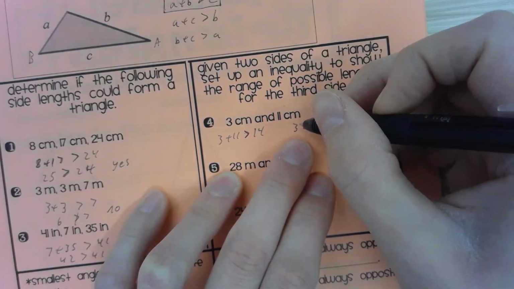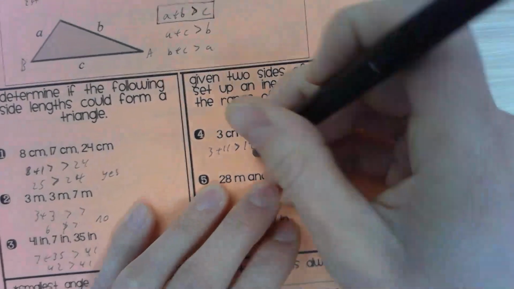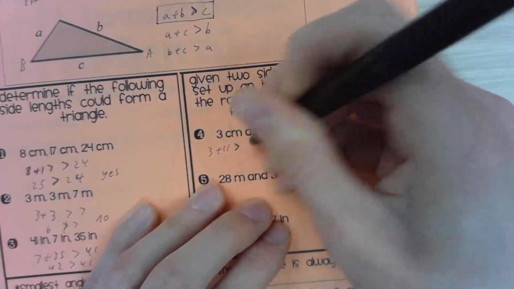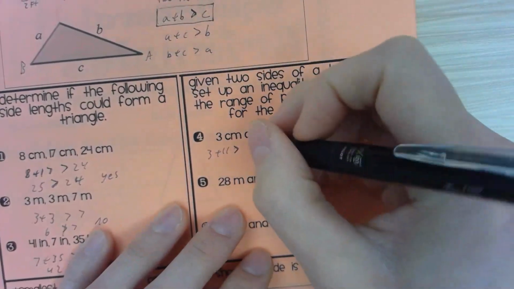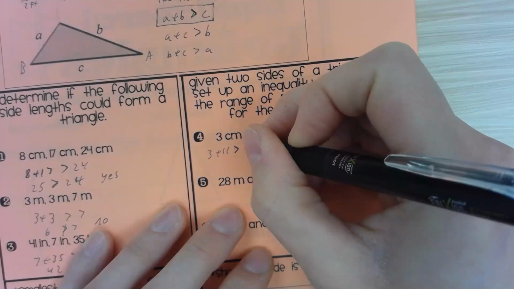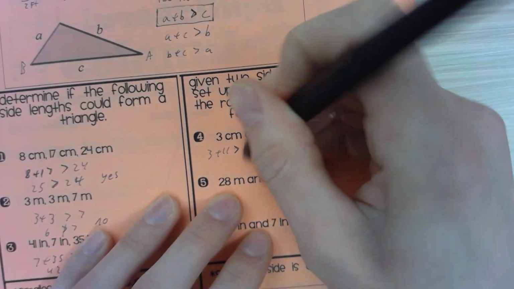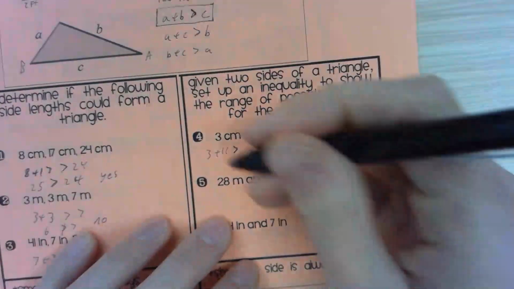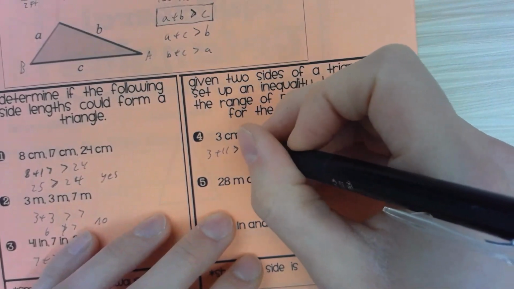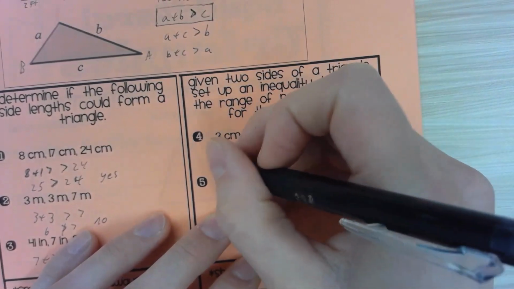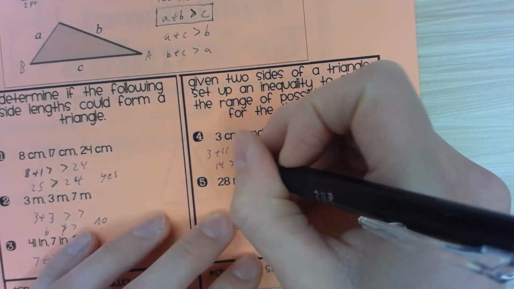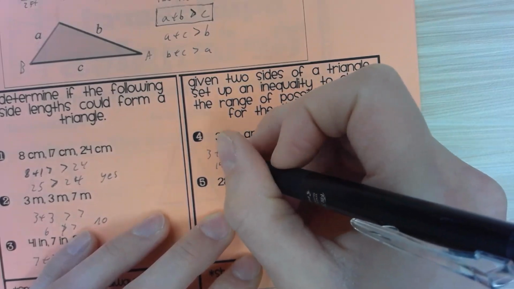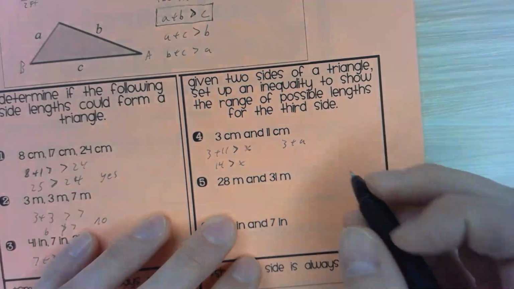Actually, let's write it like this. 3 plus 11 needs to be bigger than x. When we simplify 3 plus 11, we get 14, so 14 is bigger than x. x is smaller than 14.